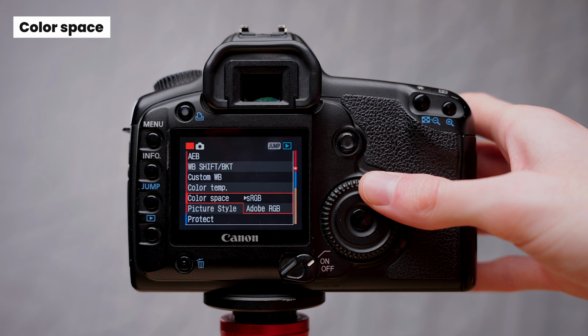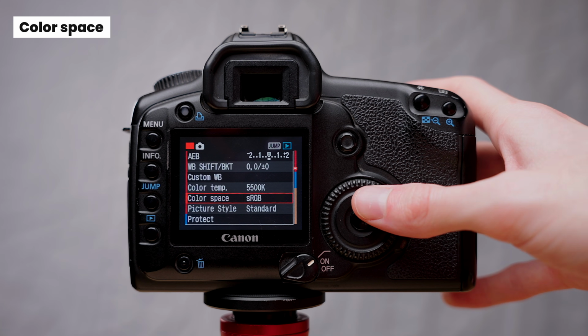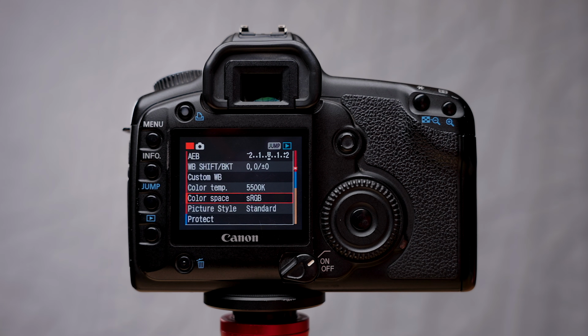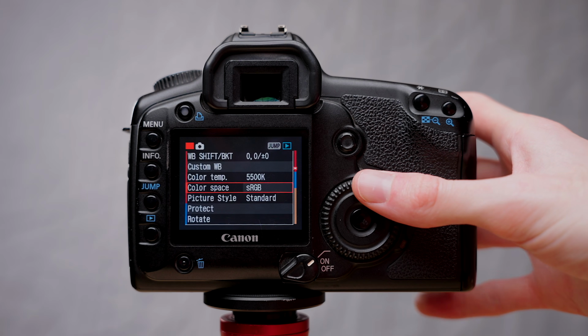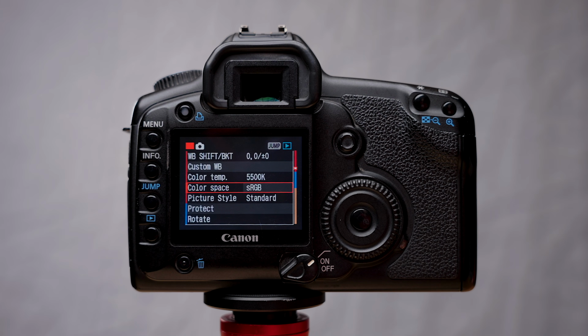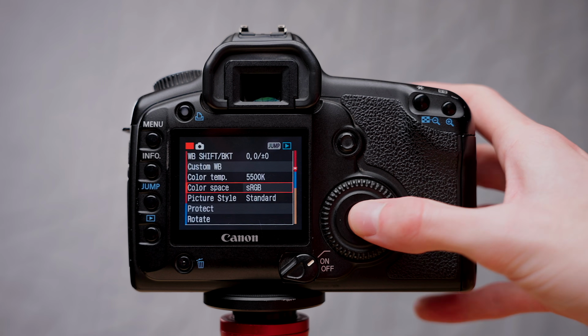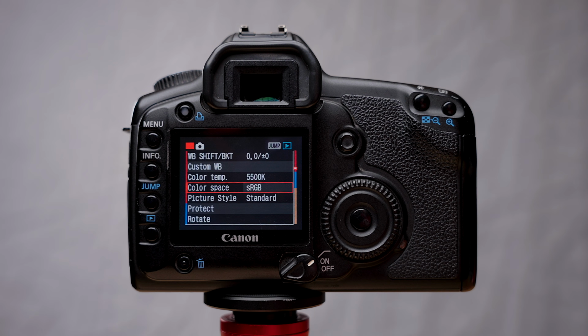There's actually two options on here, but just set this at sRGB. It's going to be the color space that is the most universal for the internet, for social media, for everything like that. Just don't even think about it, set it at sRGB. That's the one you want to use. You don't really want to use Adobe RGB because it can make the colors look kind of weird in photos in some situations, especially online and on social media.